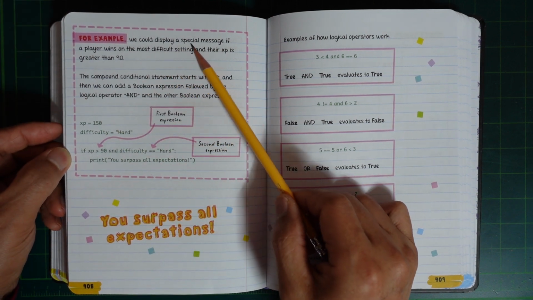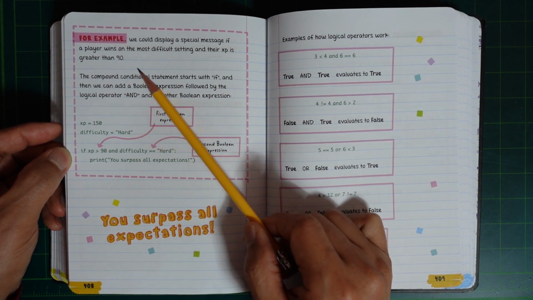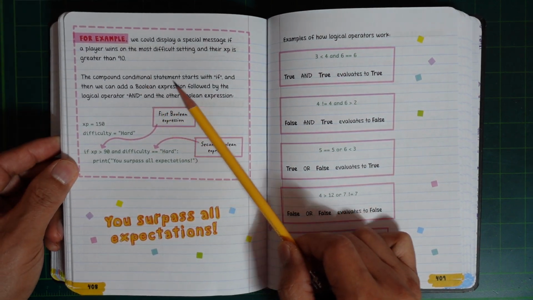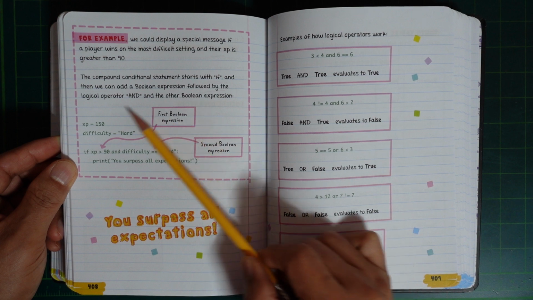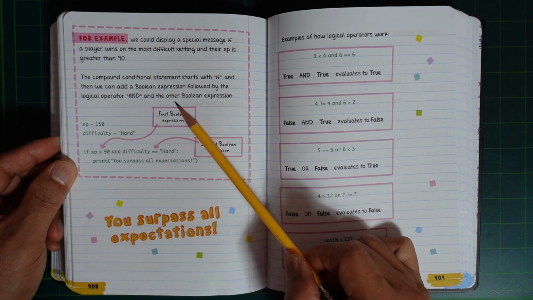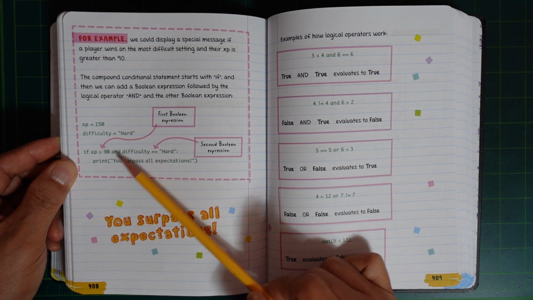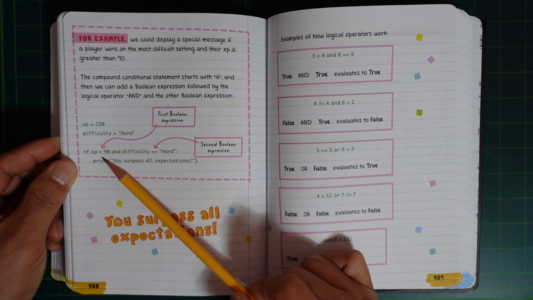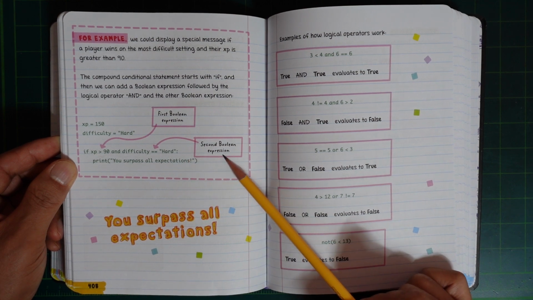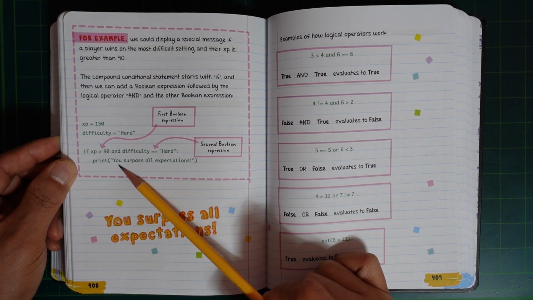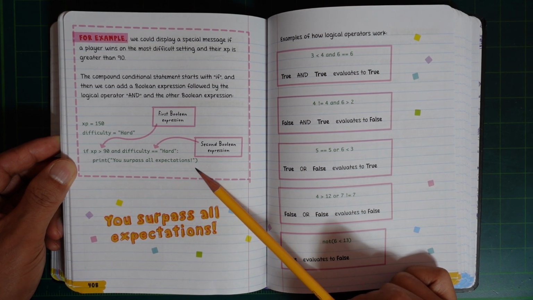For example, we could display a special message if the player wins on the most difficult setting and their XP is greater than 50. The compound conditional statement starts with if. We can add a Boolean expression followed by the logical operator and the other Boolean expression. XP equals 150, difficulty equals hard. First Boolean expression: XP greater than 90, and difficulty, second Boolean expression, equals hard. Print you surpass all expectations.